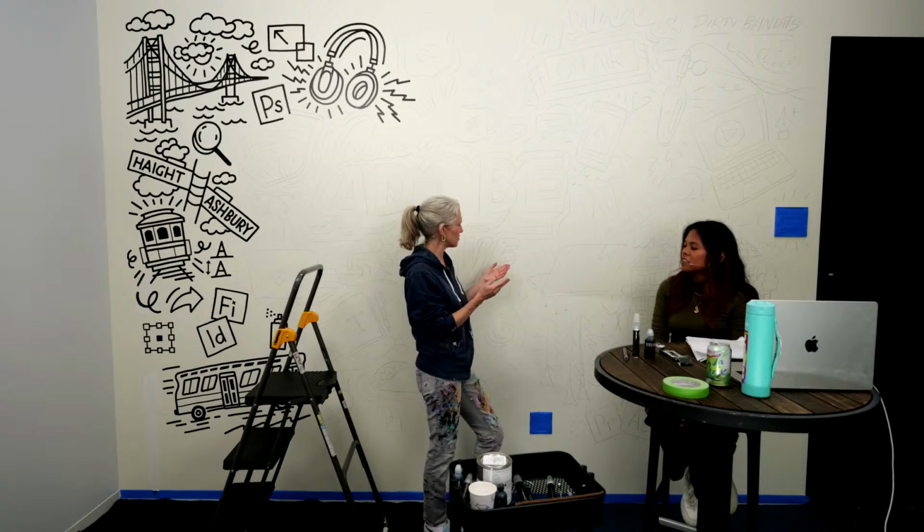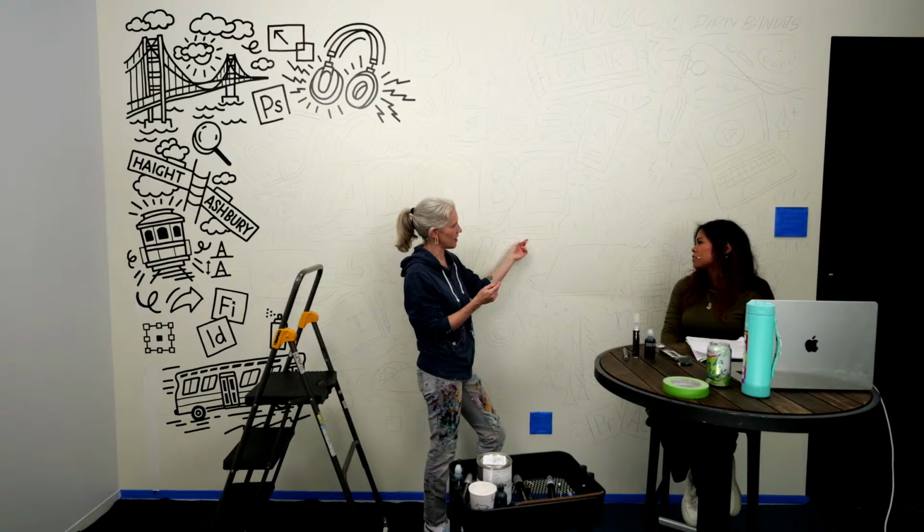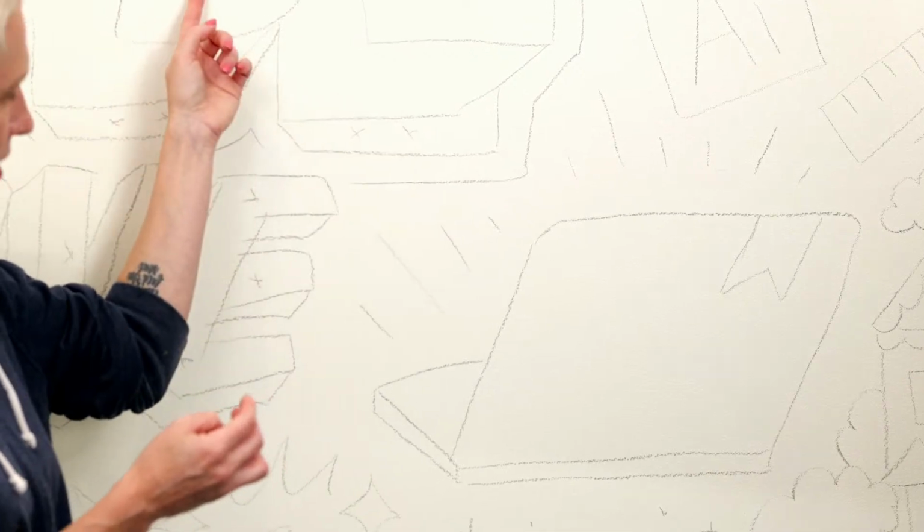It also means that there's less of this mixing with your paint, which is not a big deal, but it's not ideal. I'll use white chalk if it's a darker wall, and I'll use vine charcoal if it's a lighter wall. I also put a bunch of X's in here in some places, and the X's indicate that's going to be filled solid black.